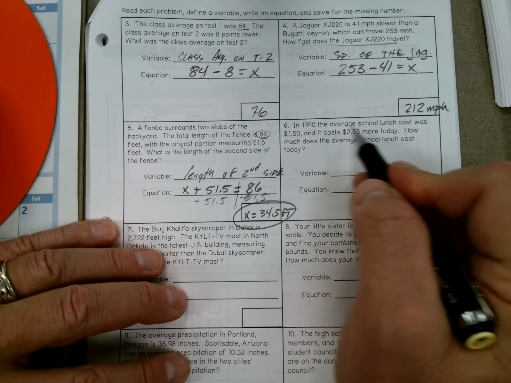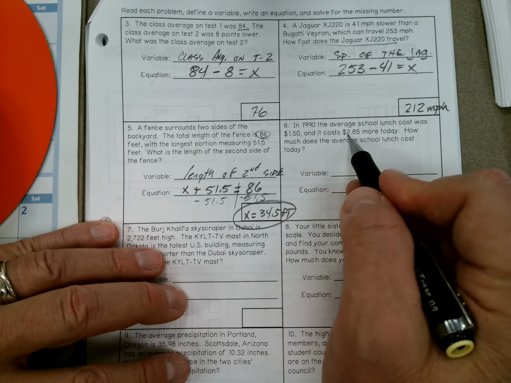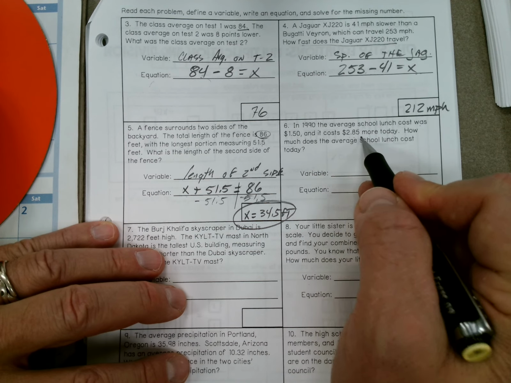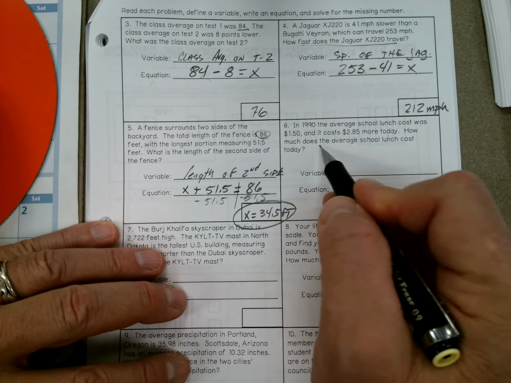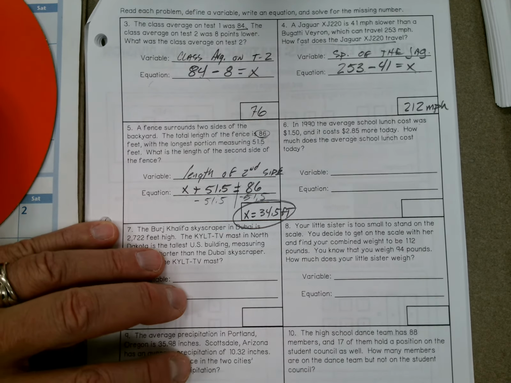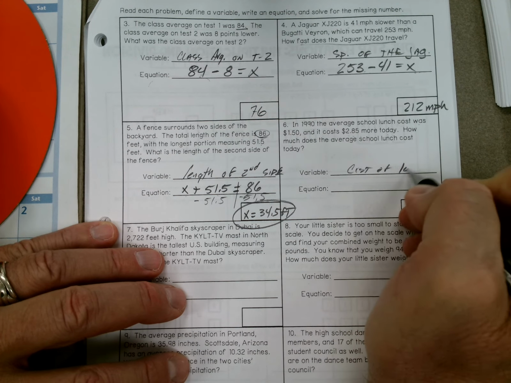In 1990, the average school lunch cost $1.50. It costs $2.85 more today. How much does the average lunch cost? So the variable is going to be the cost of lunch.